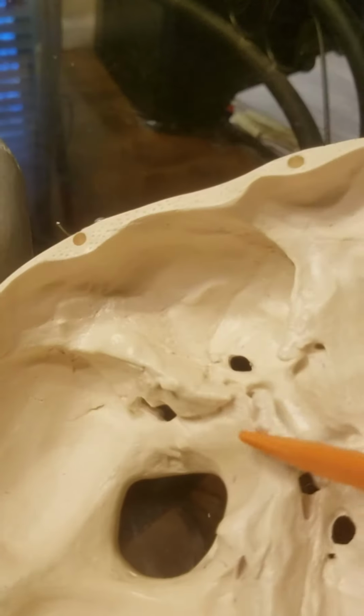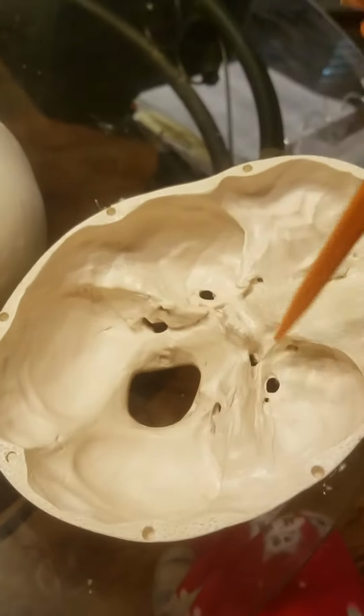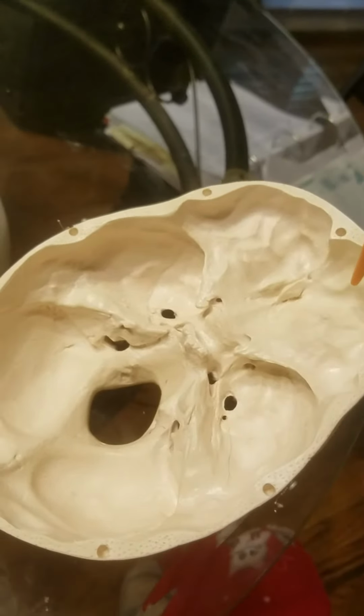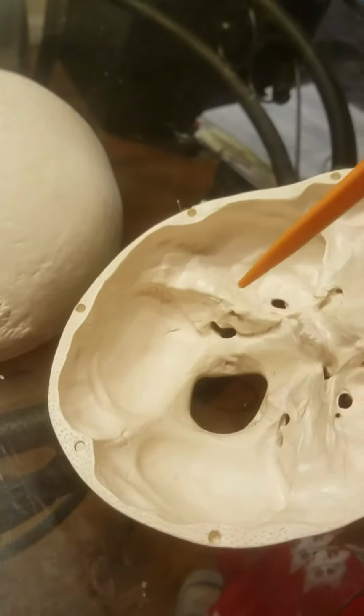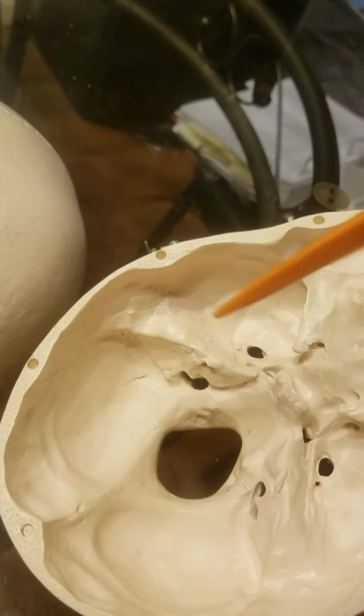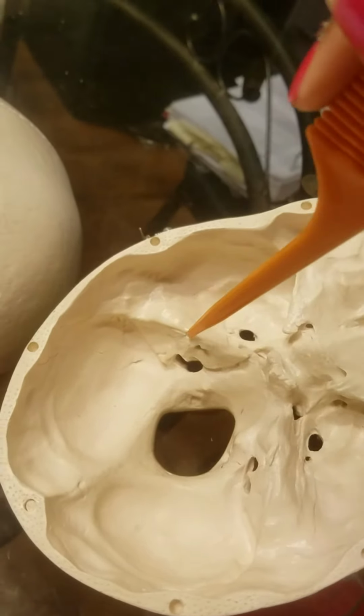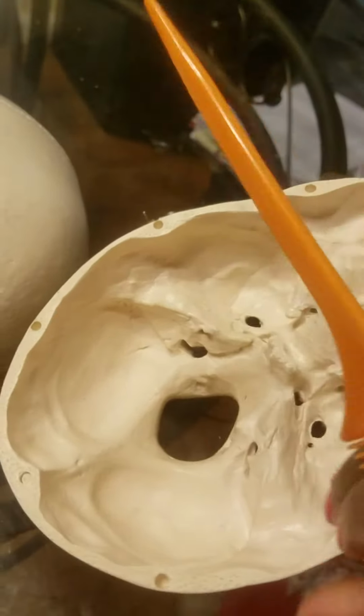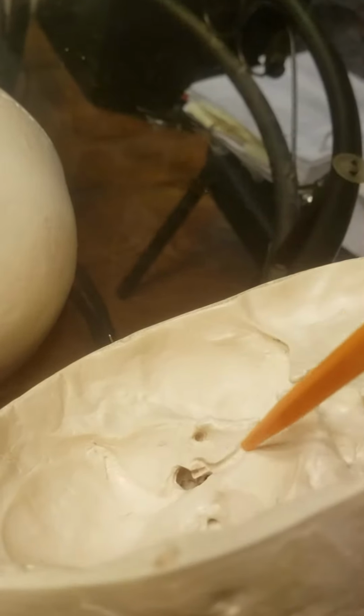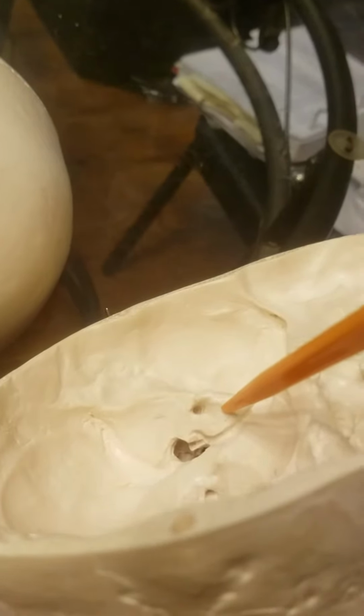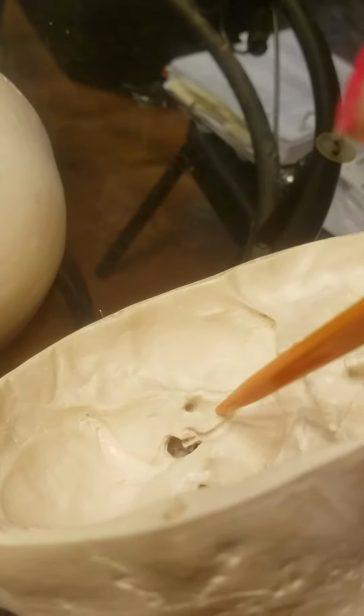All right, so your internal acoustic meatus is going to be this tiny hole here. This bone is the petrous portion. It's kind of like a mountain in the center of the skull. This is going to be your sphenoid bone, frontal bone, the occipital bone. So the petrous portion is in between the occipital and sphenoid bones. And then again, that tiny hole that's at the top here is going to be your internal acoustic meatus.